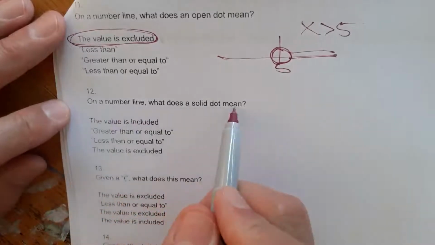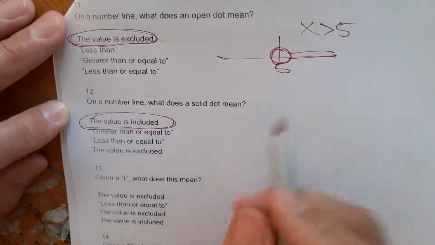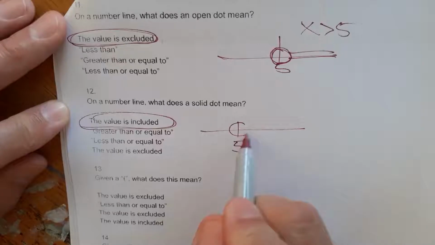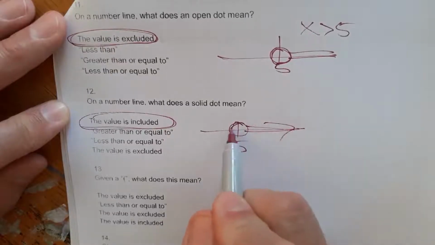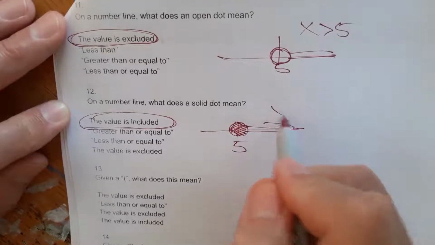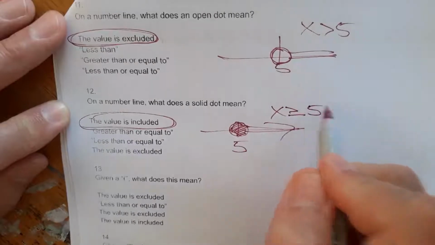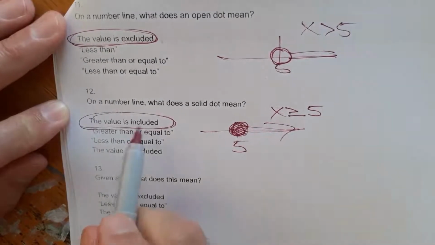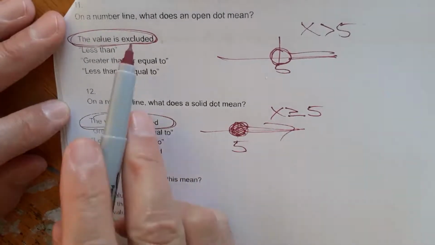On a number line, what does a solid dot mean? It means the value is included. So if this were 5 and it's everything to the right of this, right, and it's solid, now you say x is greater than or equal to 5 because the value of 5 is included, the opposite of excluded.